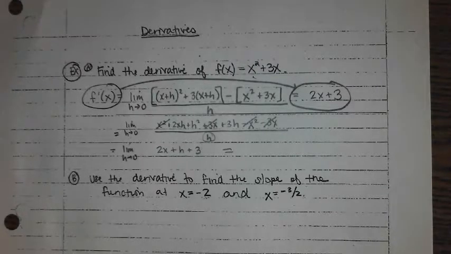Haley, what'd you get? Did anybody get anything else other than 2x plus 3? Raise your hand if you got 2x plus 3. Raise your hand if you did not get 2x plus 3 and you are willing to offer up your paper for the good of the group so that we can learn from your mistake. Raise your hand if you did not get 2x plus 3. Okay, Josh, what's your question?